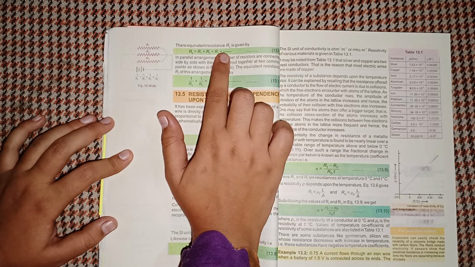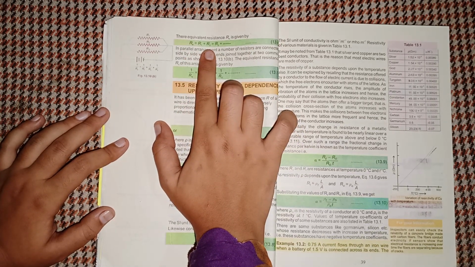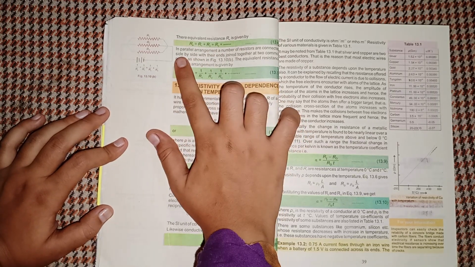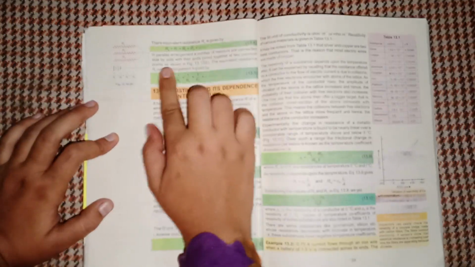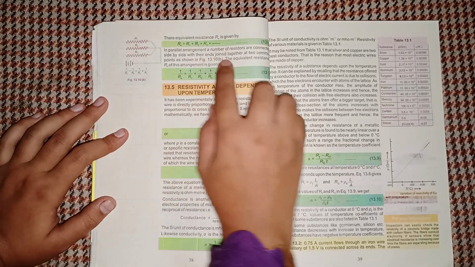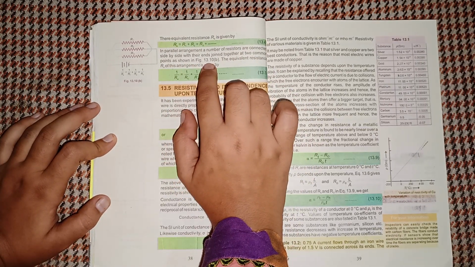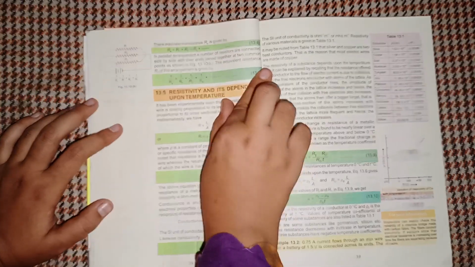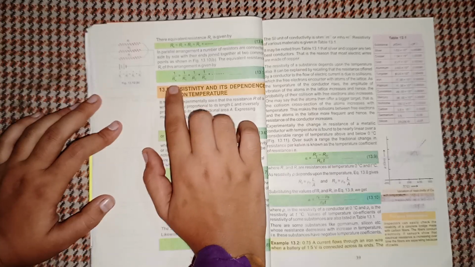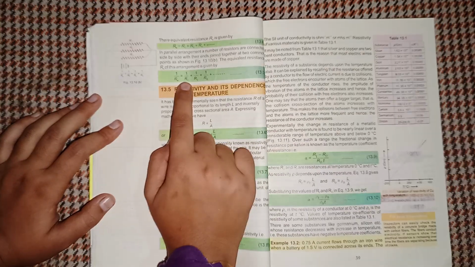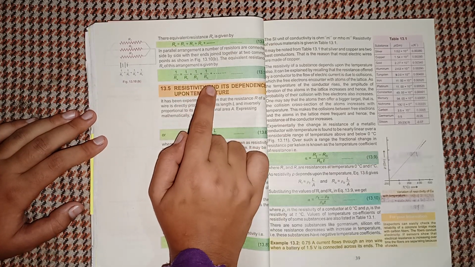Their equivalent resistance Re is given by Re = R1 + R2 + R3, and so on. In parallel arrangement, a number of resistors are connected side by side with their ends joined together at two common points as shown in figure 13.10b. The equivalent resistance Re of this arrangement is given by 1/Re = 1/R1 + 1/R2 + 1/R3 and so on.